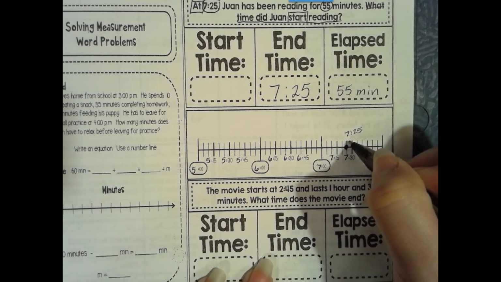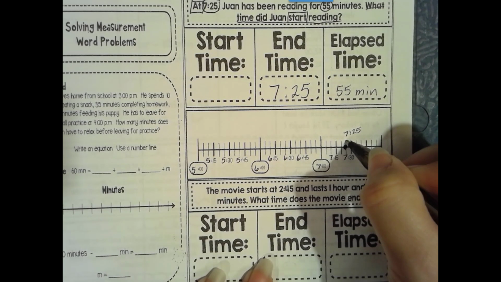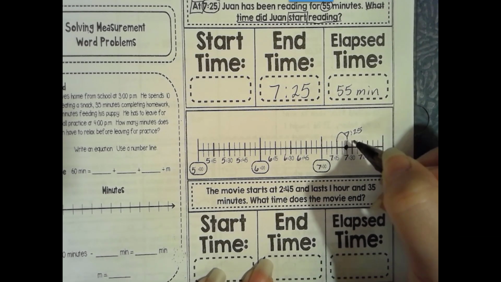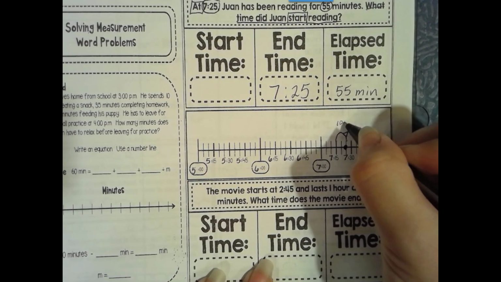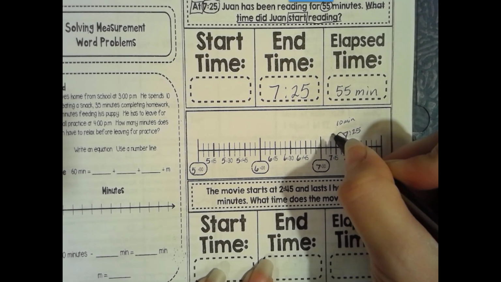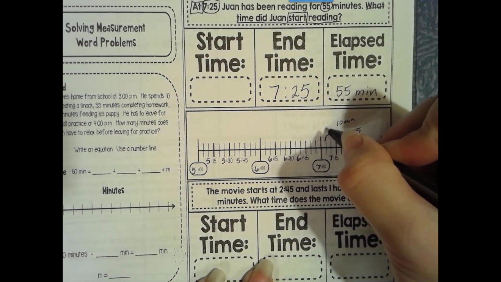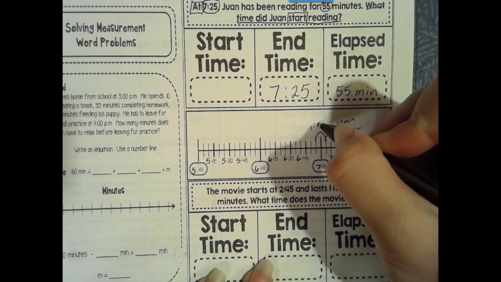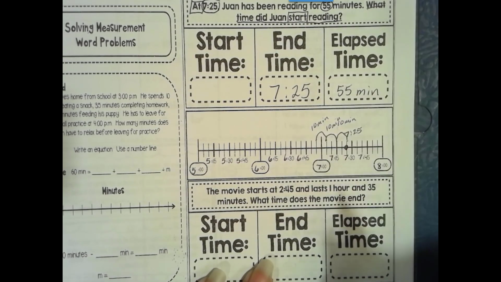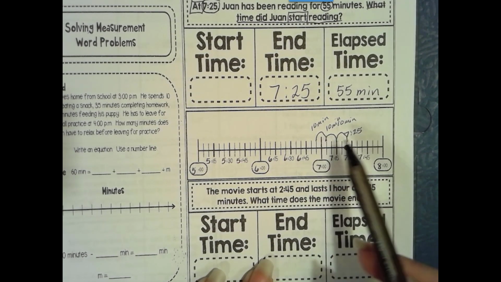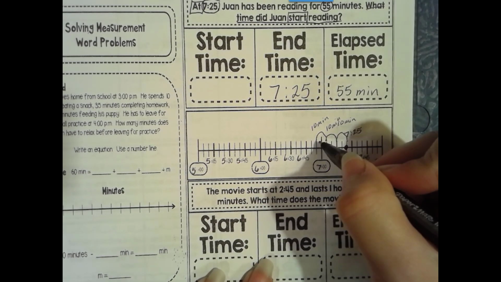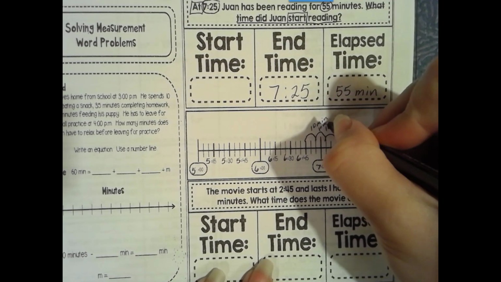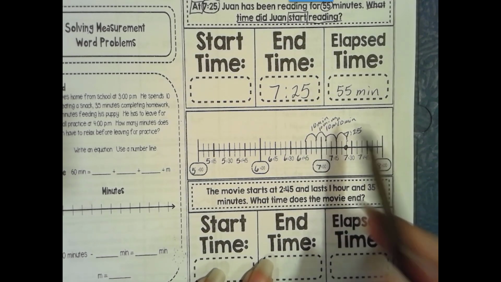So let's go 55 minutes. Well, let's go by, I'm going to go by tens first. So 10. That goes to 7:15, so that's 10 minutes. And then another 10. So far I've gone 10, 20, 30 minutes back in time. I need to go a total of 55. Here's another 10. Oh, I'm running out of space on this one. So here's 10, 20, 30, 40.